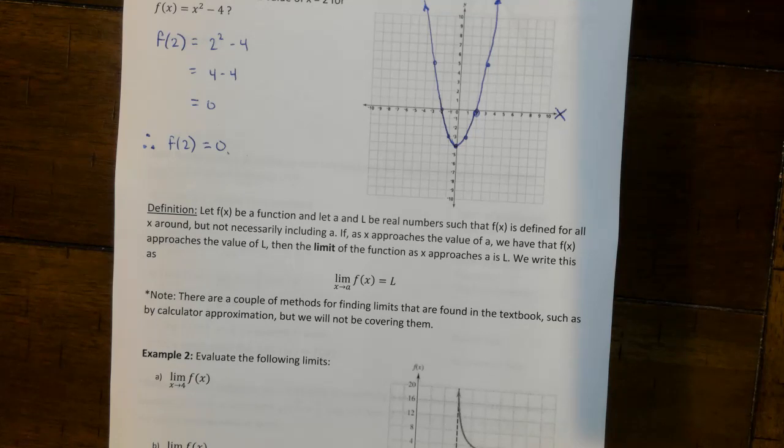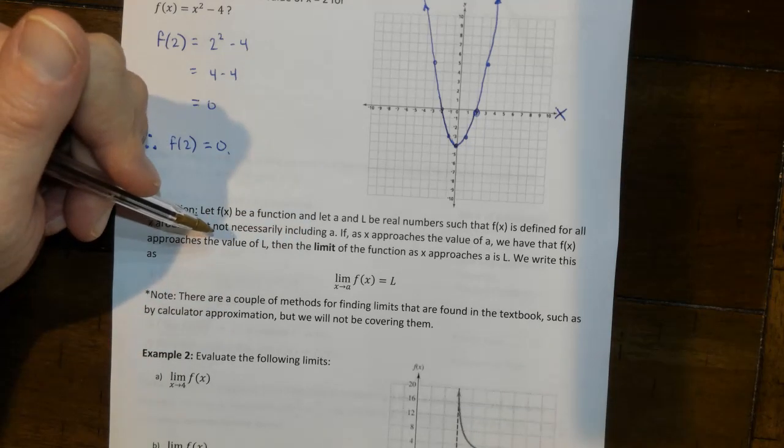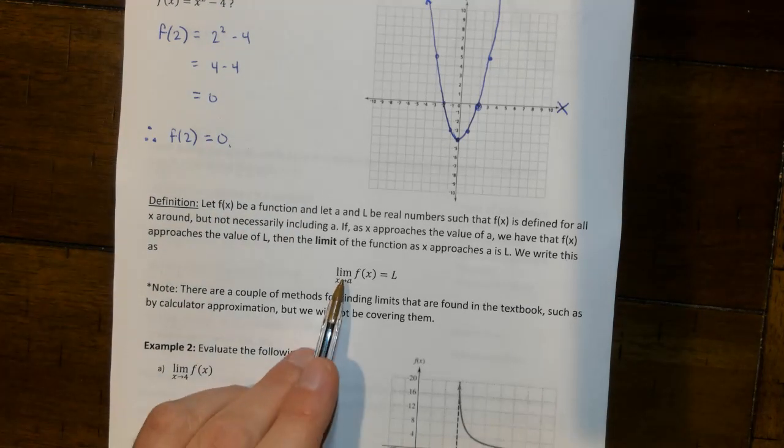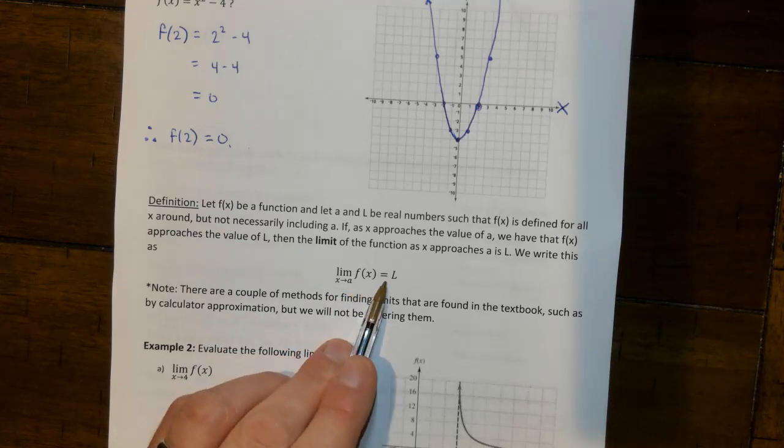If, as x approaches the value of a, we have that f of x approaches the value of L, then the limit of the function as x approaches a is L. I know that's a mouthful, and it's not as scary as it looks. It's just a lot to say. If we want to write down in math notation everything we just said, we're going to write the limit as x gets closer to a of this function f of x is L.